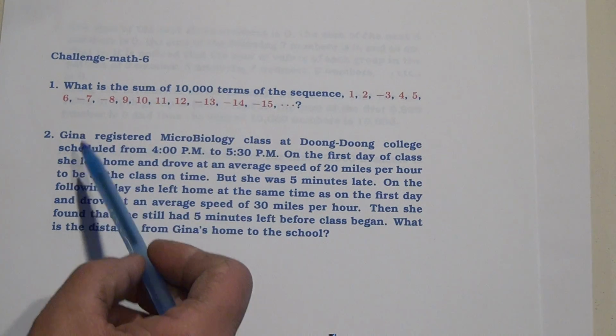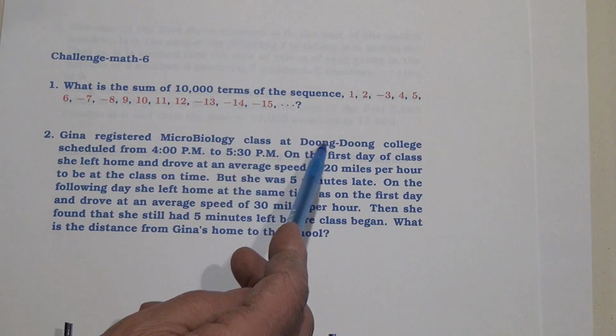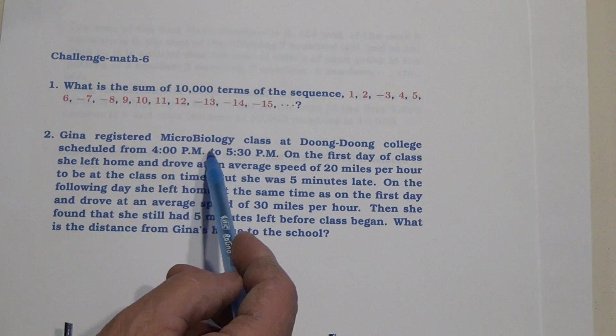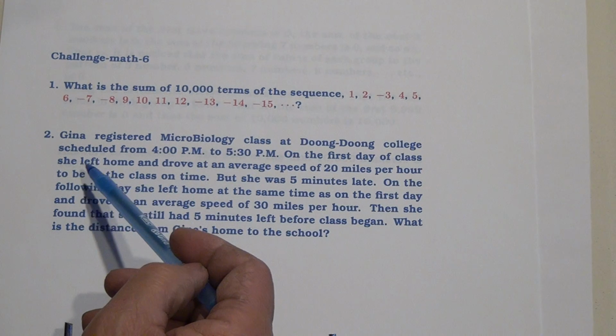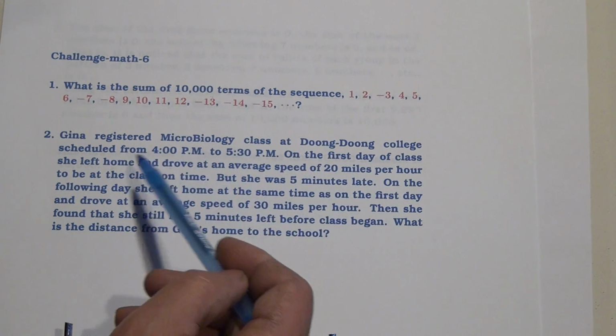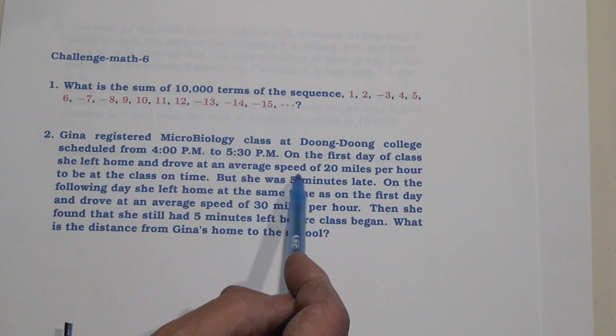Now, number 2. Gina registered for a microbiology class at the Dung Dung College, scheduled from 4 p.m. to 5:30 p.m. On the fourth day of the class, she left home and drove at an average speed of 20 miles per hour to be at the class on time, but she was 5 minutes late.